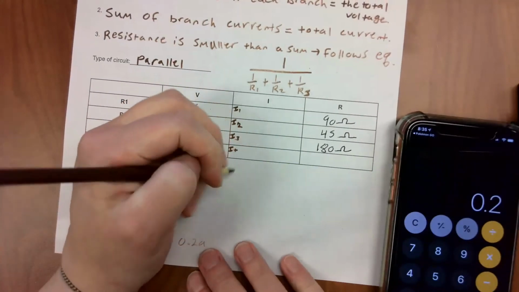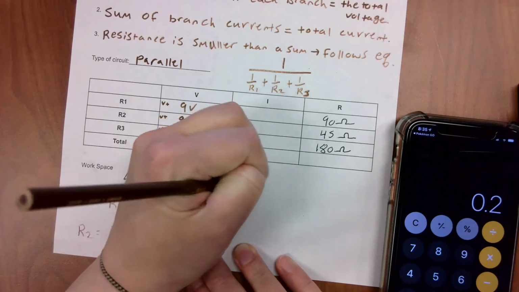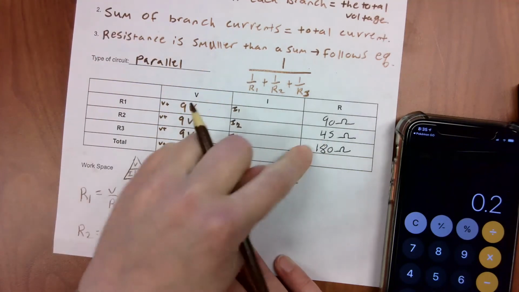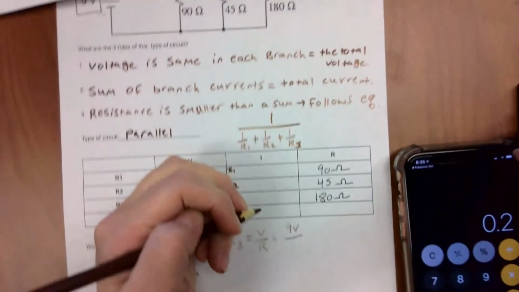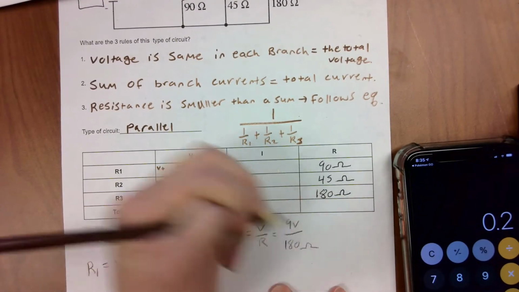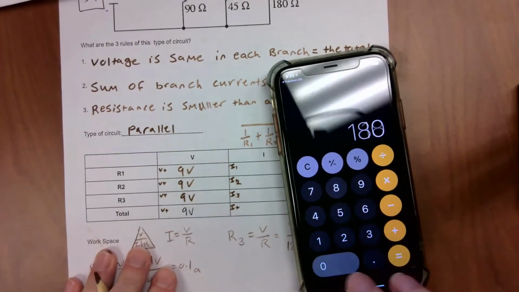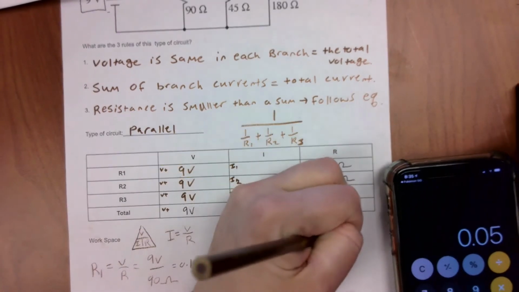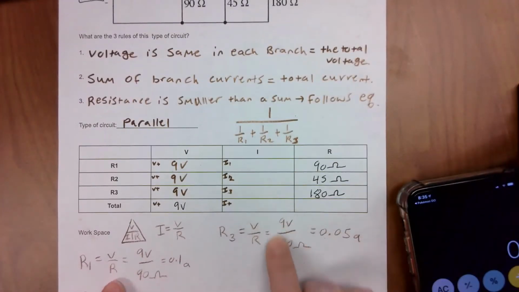And then R3, for the current, is going to be 9 volts over 118 ohms. And that gets us 0.05 amps. So then we can put all of those in here.